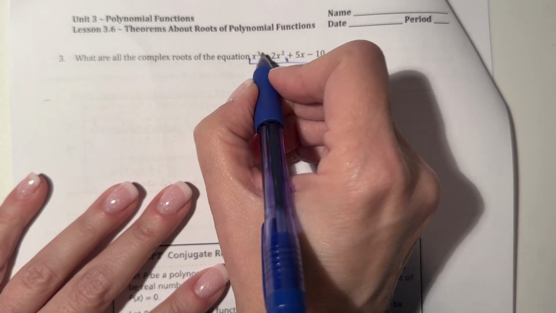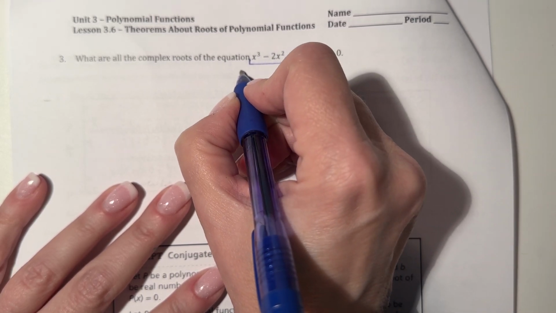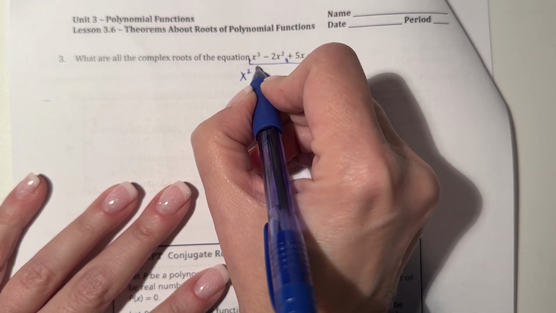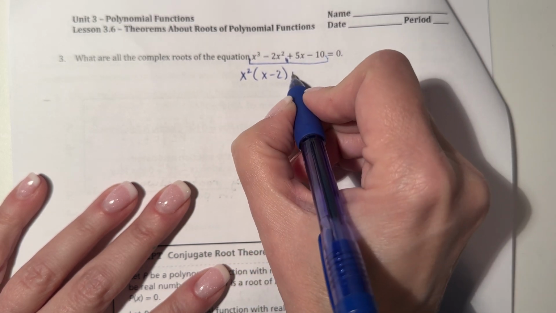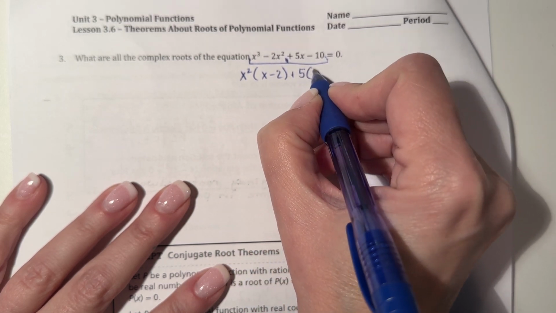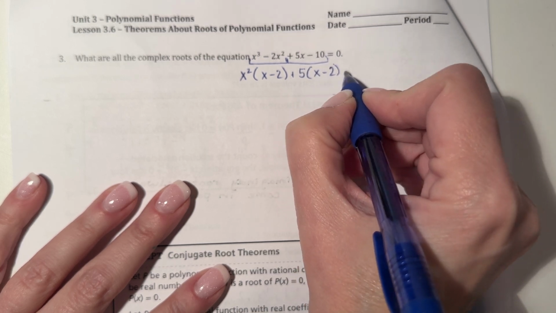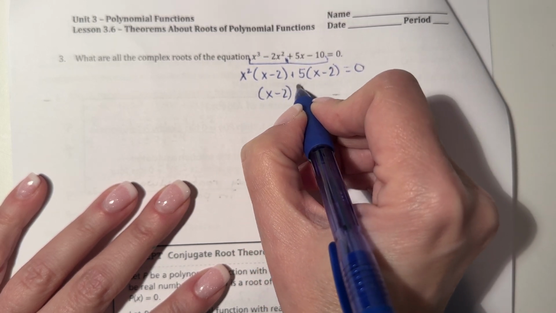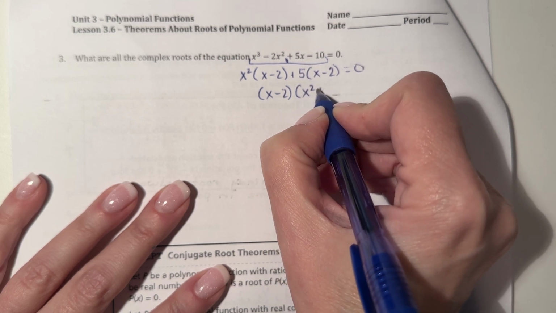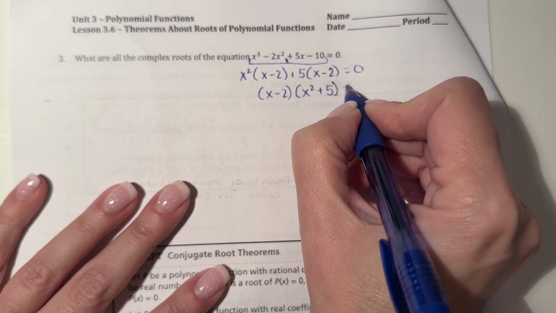So if I go in to factor this, I'm going to get an x squared out of this first pair. Then I've got x minus 2. Second pair, I've got a 5 I can get out. That leaves me the x minus 2. So I have x minus 2 and x squared plus 5 equals 0.